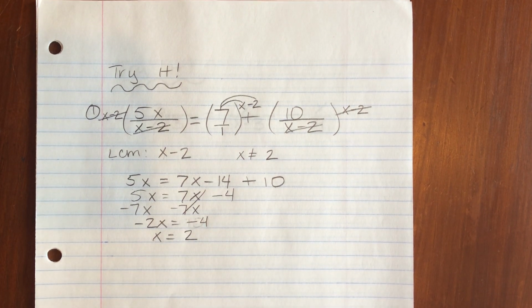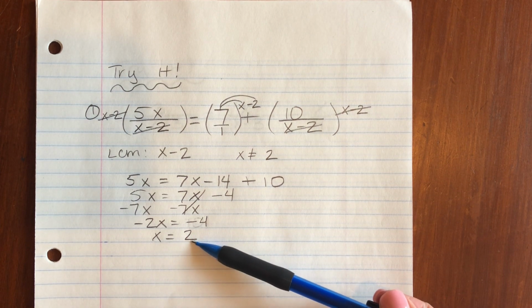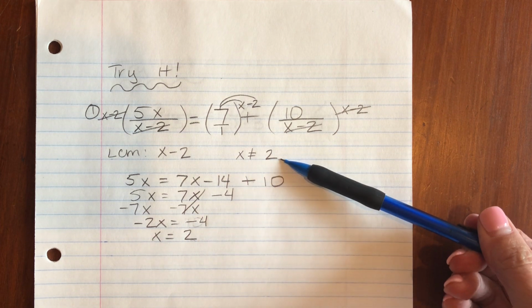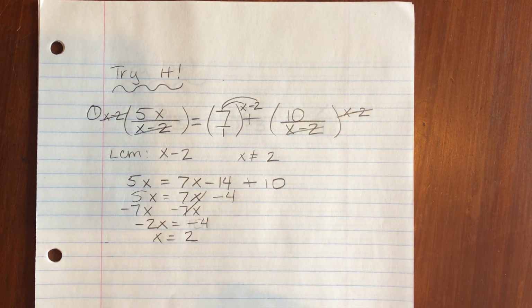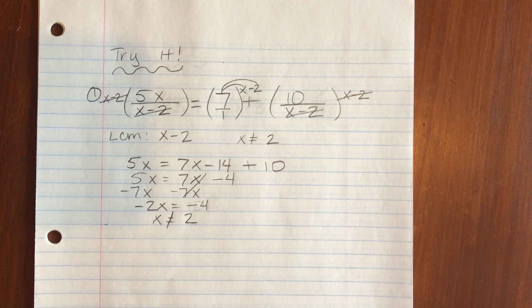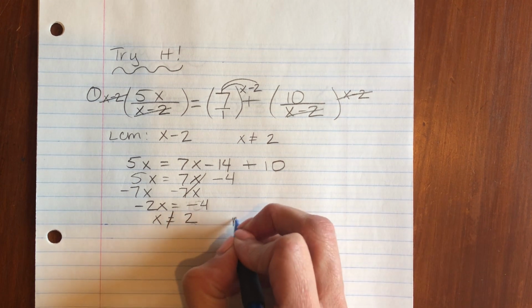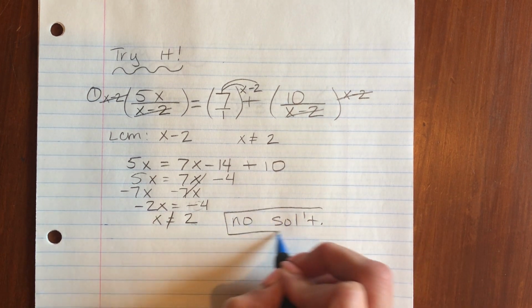And you get 2. All right, so remember, after you got your answer, you still need to check to make sure it's not extraneous. So I'm going to check it with the domain, and sure enough, look at that. My answer is extraneous. And I don't have any other answers, so the final answer is no solution. There's no solution to this problem.